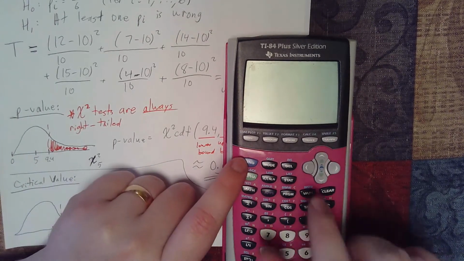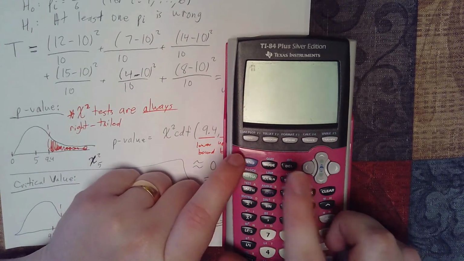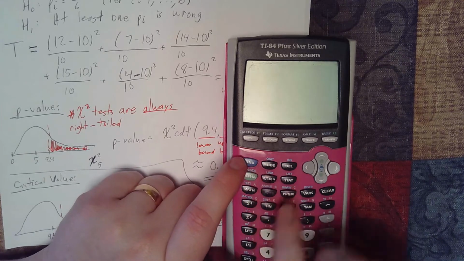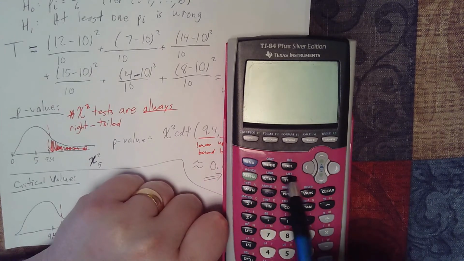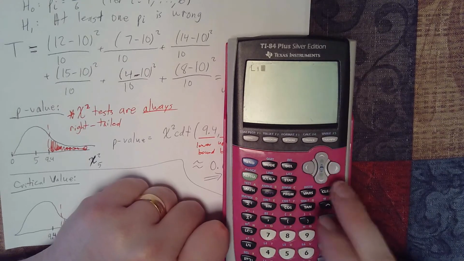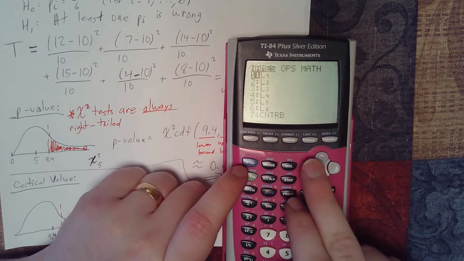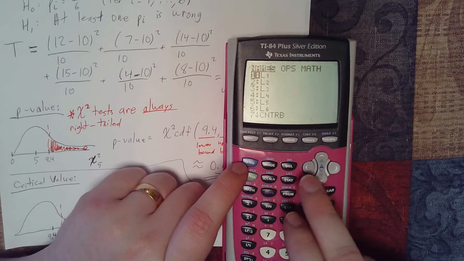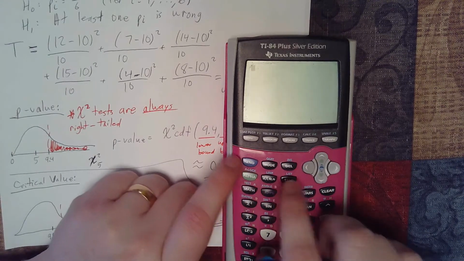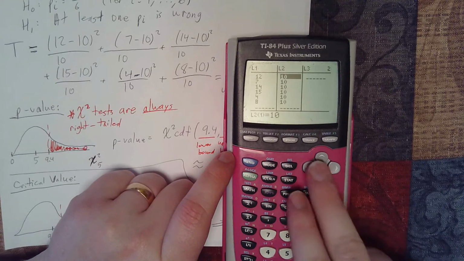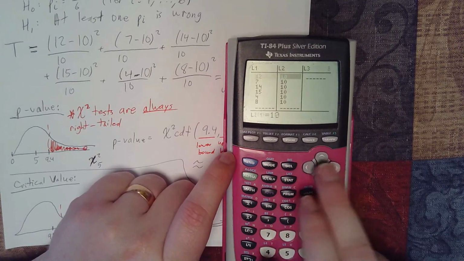So what we're going to do is create 2 lists. There's this stat button here. If you go second and then list, in the first list, we want to go ahead and actually go to edit first. So we'll go stat and then edit. We want to use these first 2 lists.